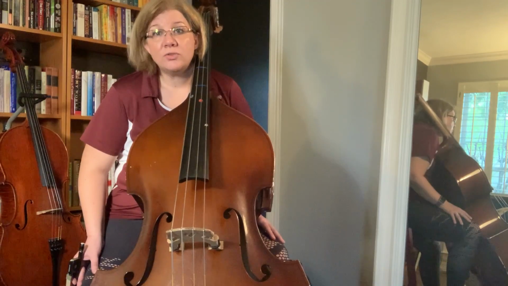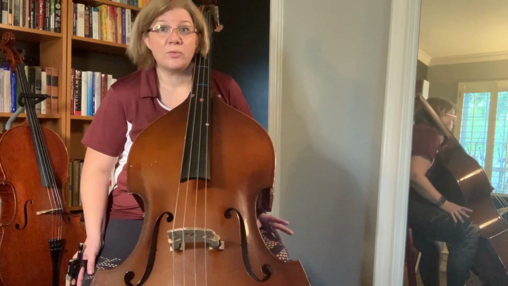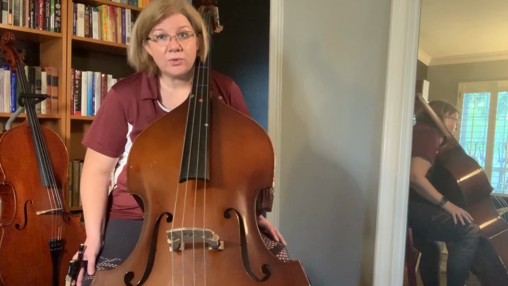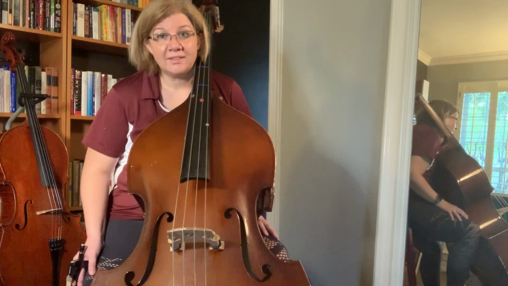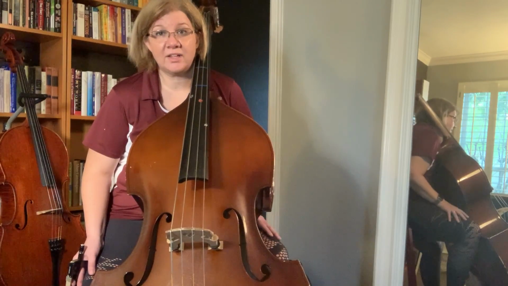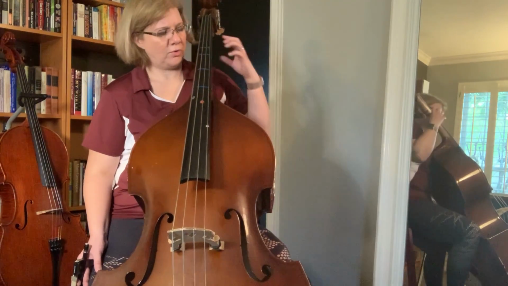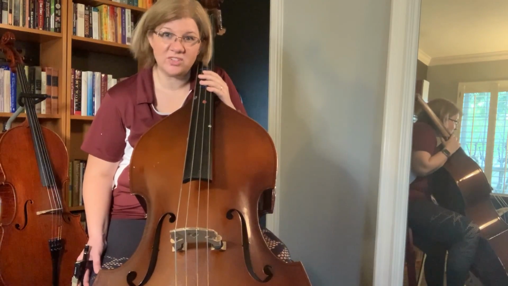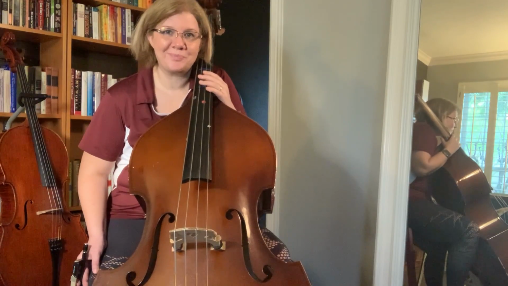Half step being the closest distance between two notes, at least in Western music, which is what we learn. And so if they show you on a piano how the half steps work, they are touching keys. For bass, as well as for cello, half steps are going to be consecutive fingers, and whole steps are going to be skipping fingers. So you can think of it that way. Also, from your 4 fingers to the next string up is going to be a half step, which is really kind of cool. It's the only instrument that does that, so that's pretty cool.